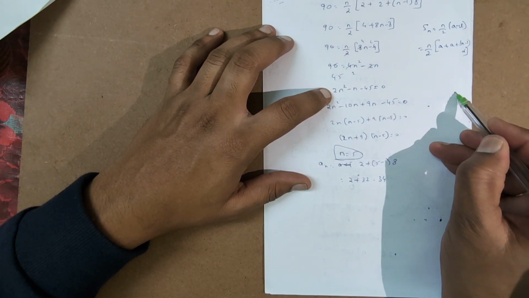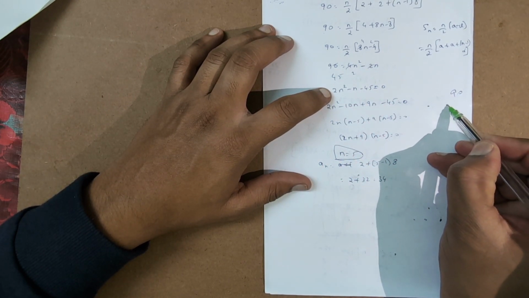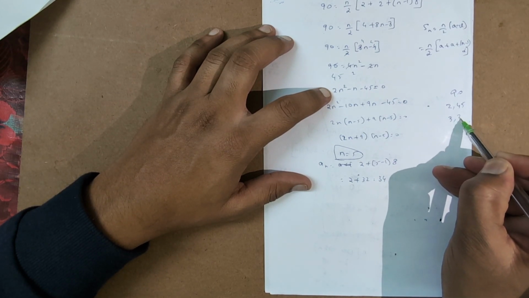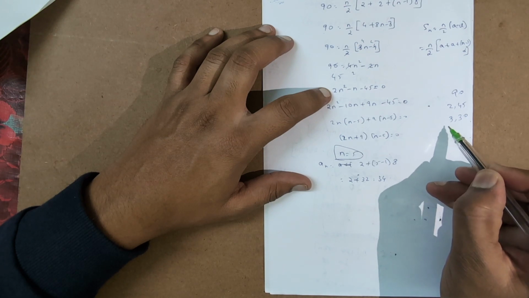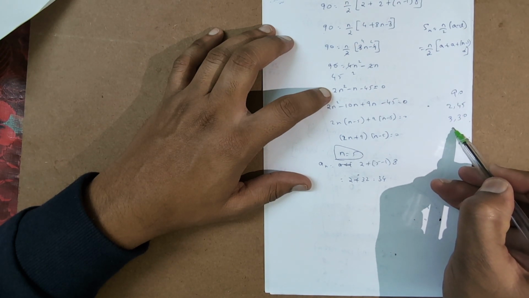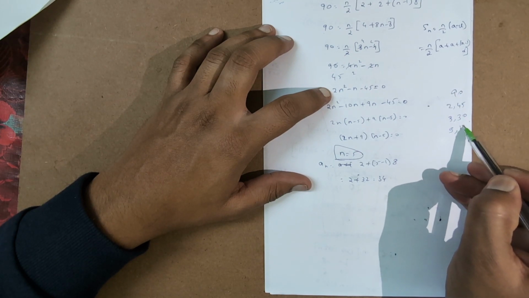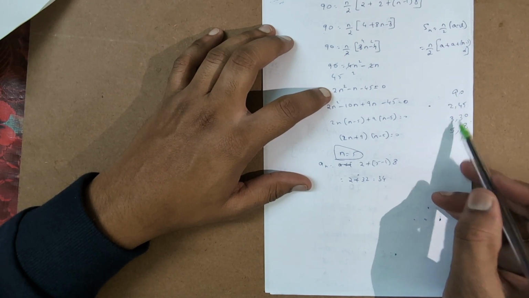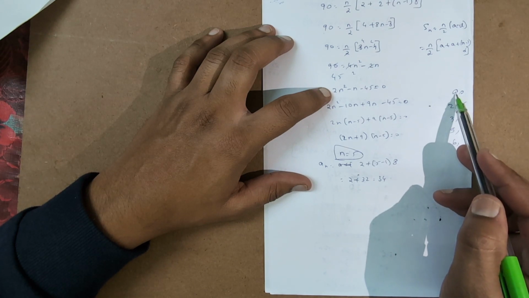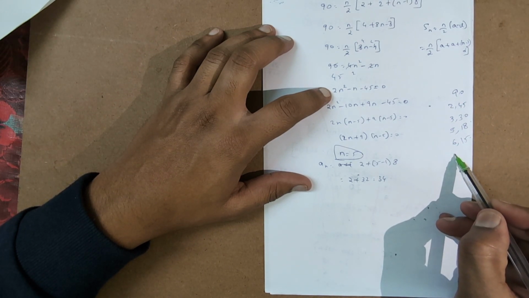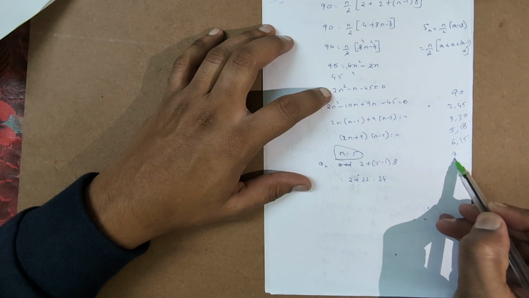So this is the equation, and now I will use the factors method, that is 2 into 45 is 90. So factors of 90 are 2 into 45, 3 into 30, 5 into 18, 6 into 15, 9 into 10.